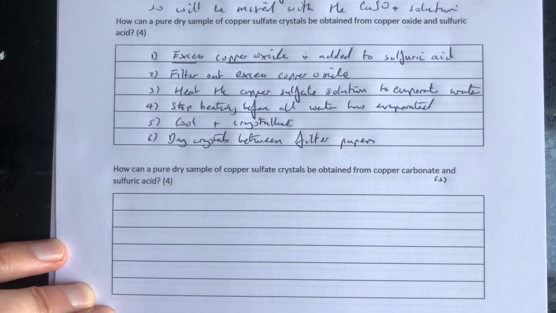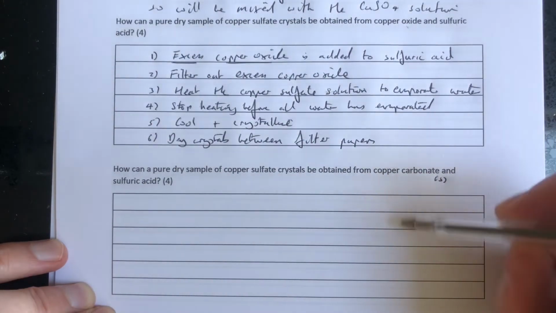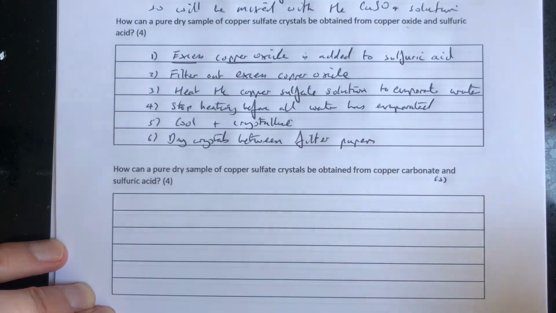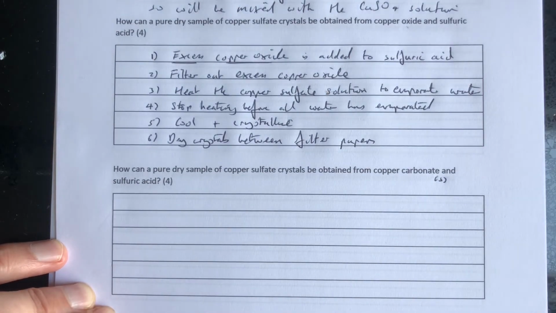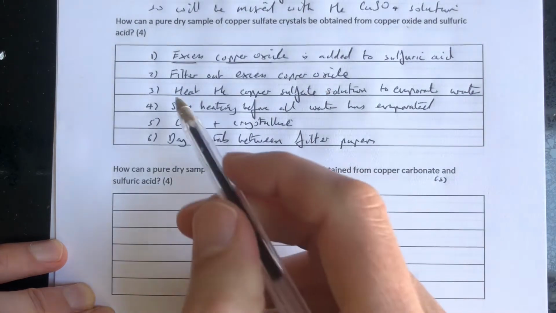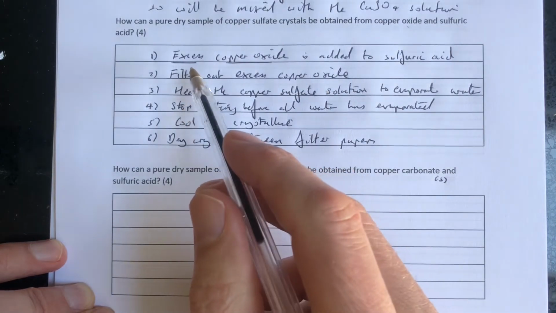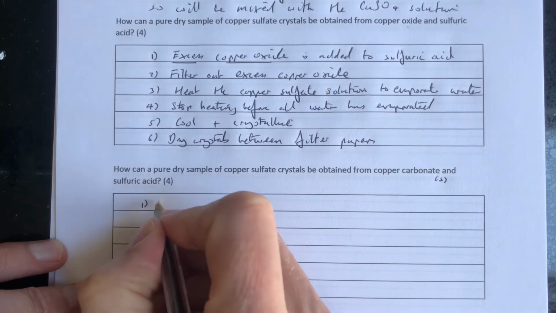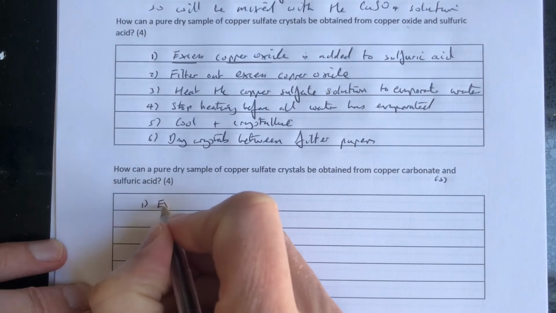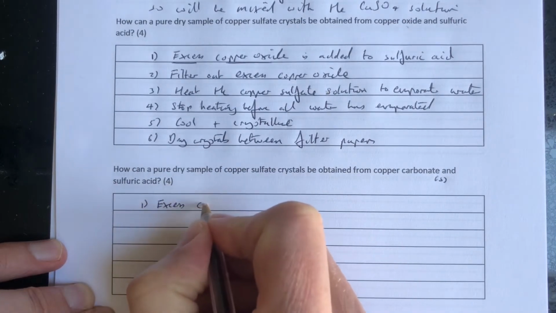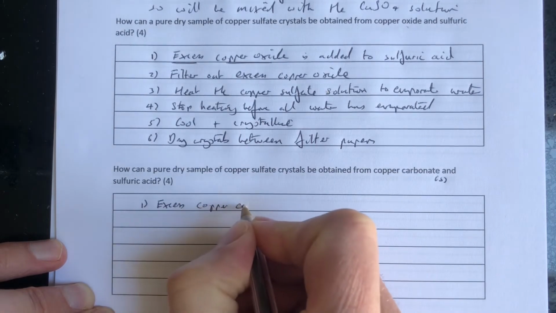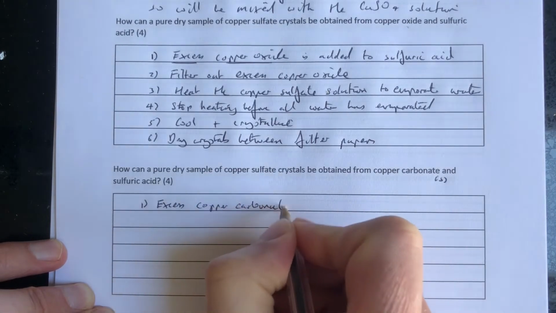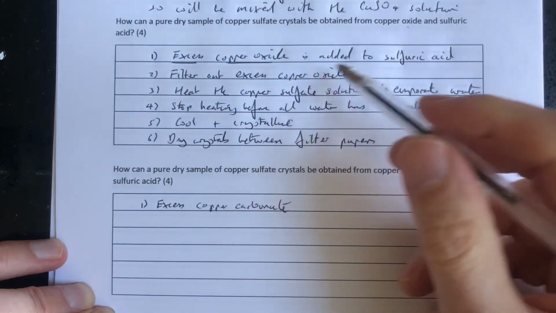And this gets tested all the time. You can see two questions here because we've had two questions in subsequent years on the GCSE examination. I'm not writing the method out again because it is exactly the same method as the one above. The only thing I will say is instead of taking excess copper oxide, we will take excess copper carbonate. Other than that, the method is absolutely identical.